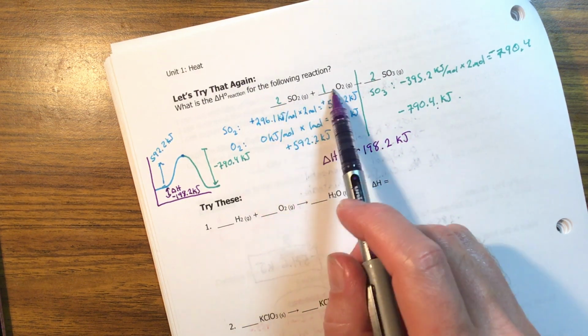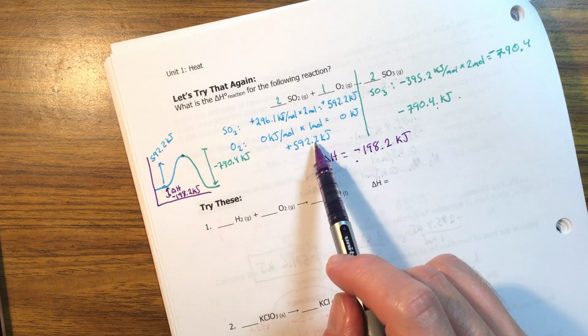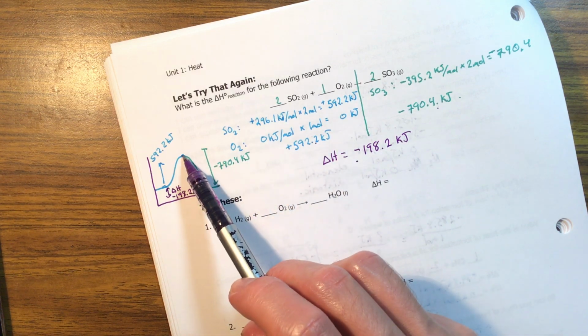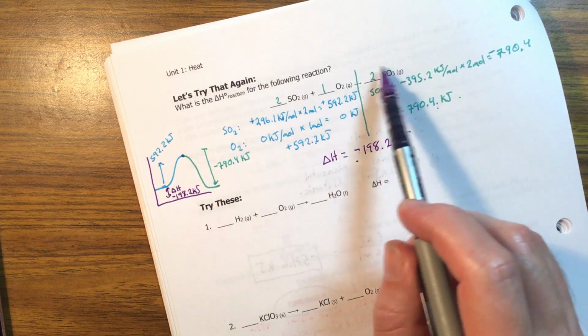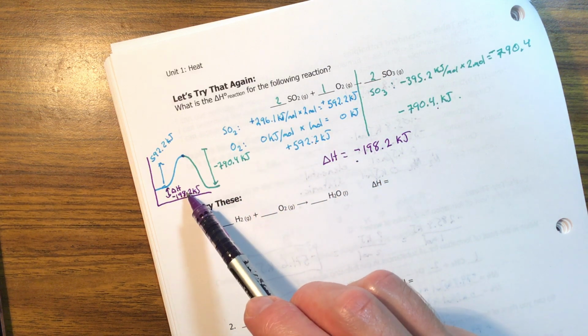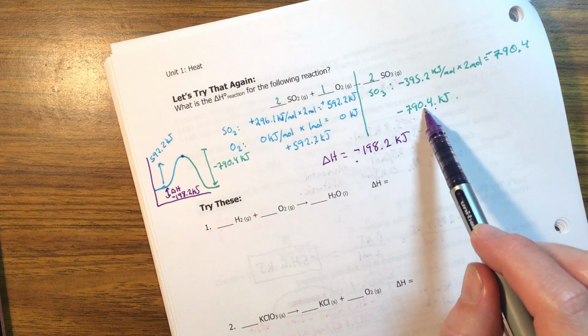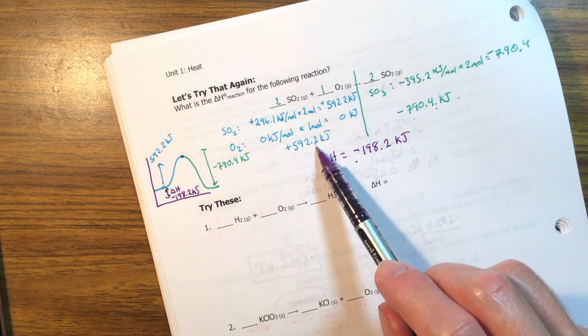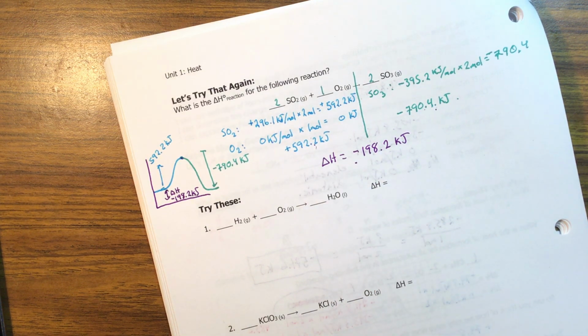We started off with these. We have to add in this much energy to break them apart. Reach the activated complex. New chemicals are forming, and as they form, they're releasing a lot of energy. And more energy is released than is needed. So that's how you do this.